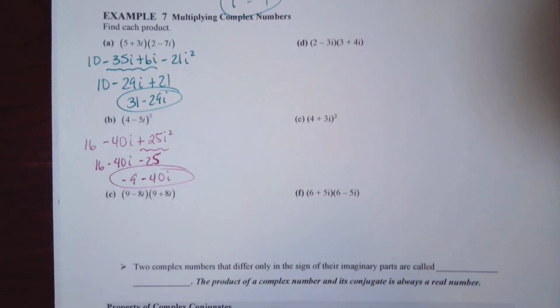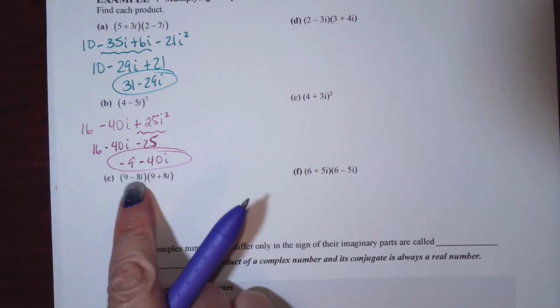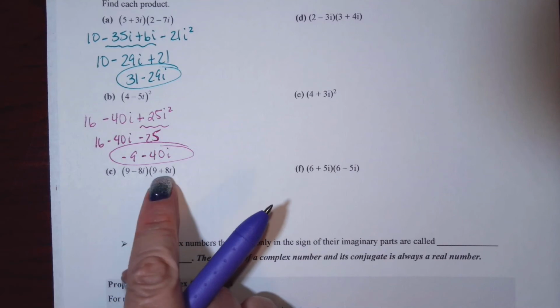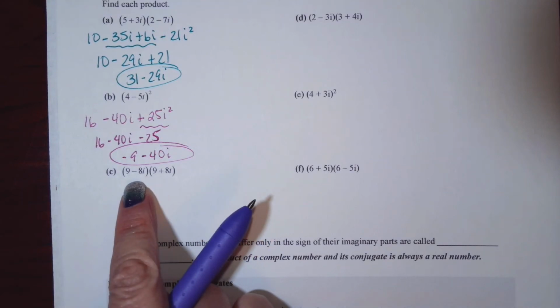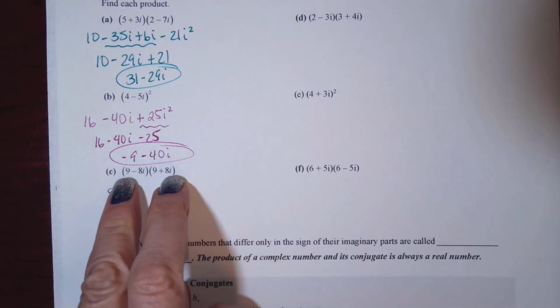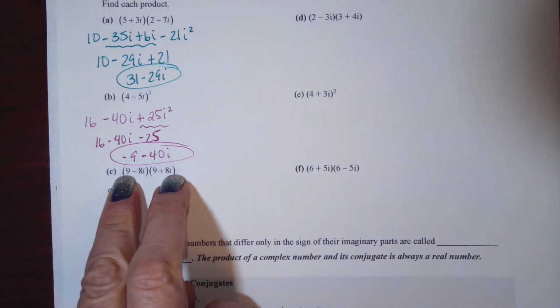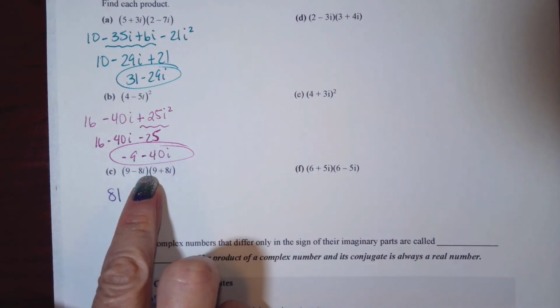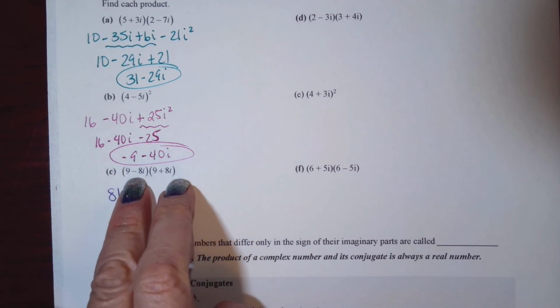And then our last one here on this side, these are conjugates. They're the same values, just a different sign in the middle. Whenever I multiply conjugates, those outside and inside products add to 0, and it leaves me with difference of squares. My first product, 9 times 9 is 81. That would be a positive 72i. This is a negative 72i. Those add to 0.